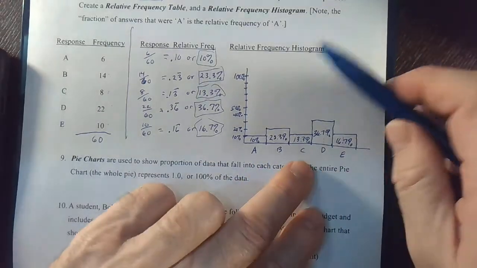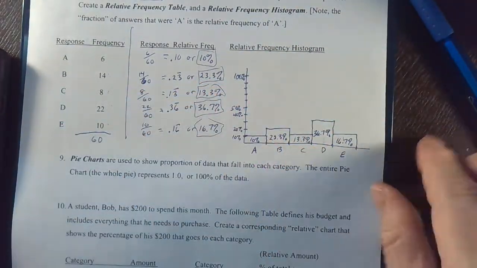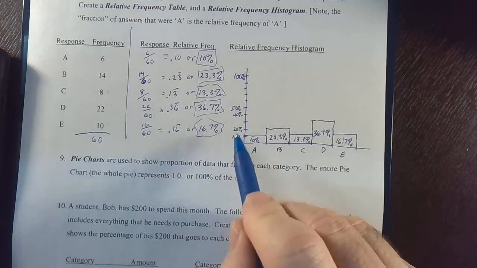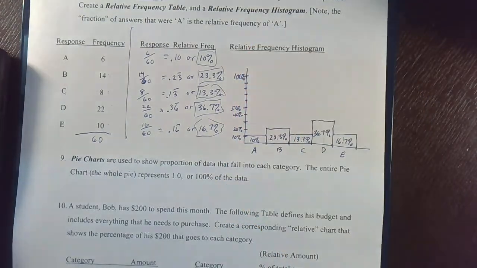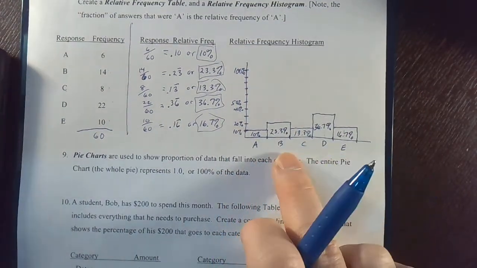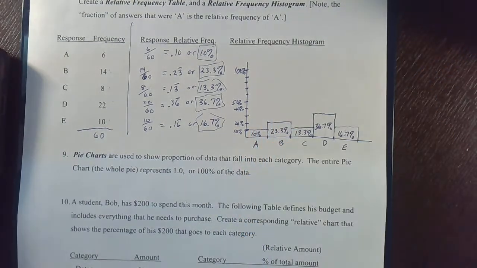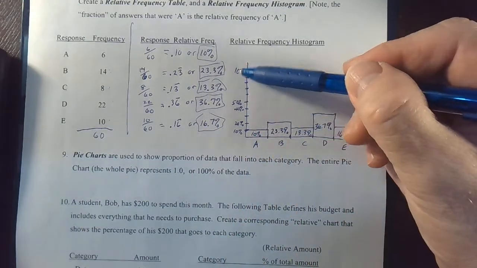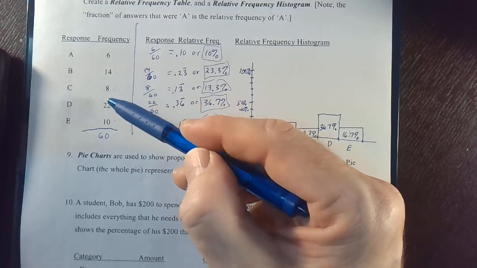And again, I want to remind you, there would have been bigger differences between the heights if I had only gone up to 40% instead of 100%. Right here I put 40%, I should have just stretched that way up to here. But you get the idea. This is still valid, it's still accurate. Well, it'd be more accurate, I think, if I did it the other way, but it's still good. So this is a relative frequency histogram. The only difference being that we use percentages here instead of heights like 6, 14, 8, 22, and 10.